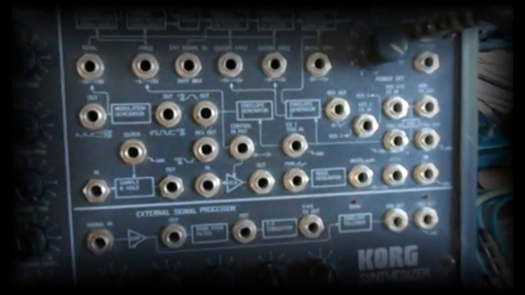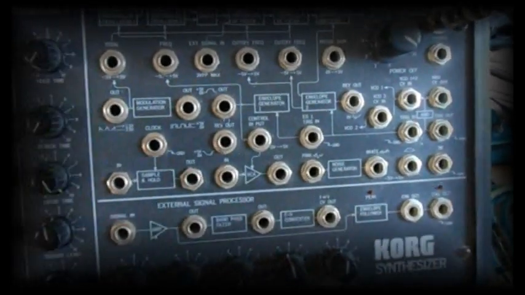Oh my gosh, look at all those patch points. What the heck am I going to do with all those? This is so confusing.